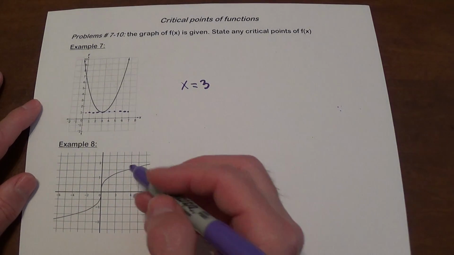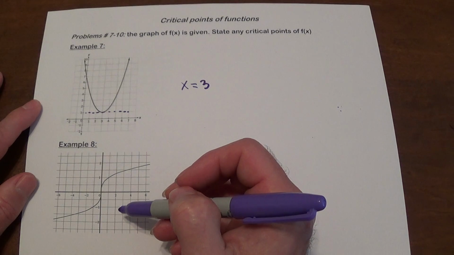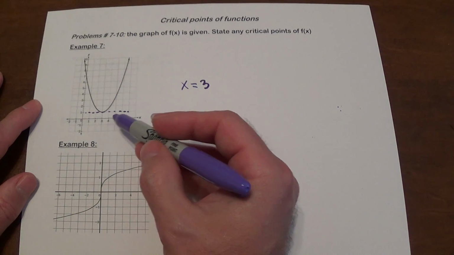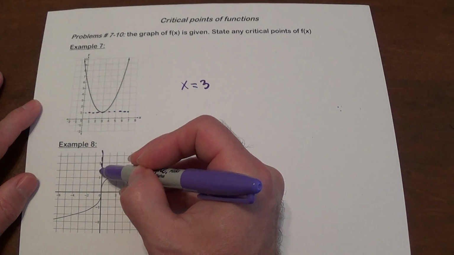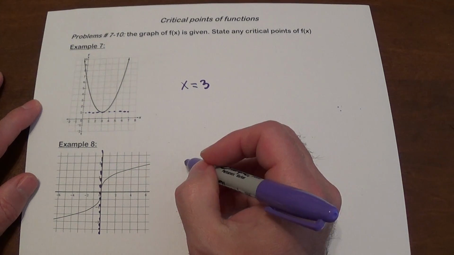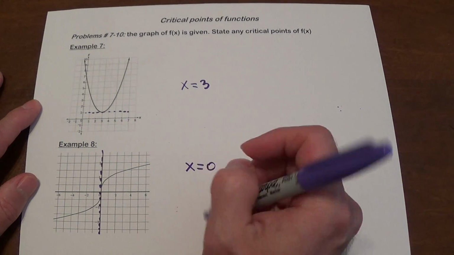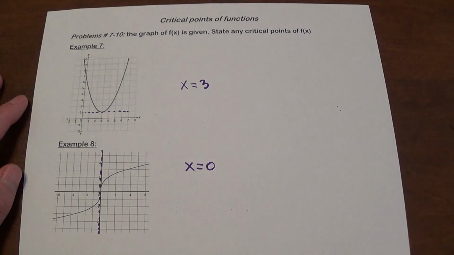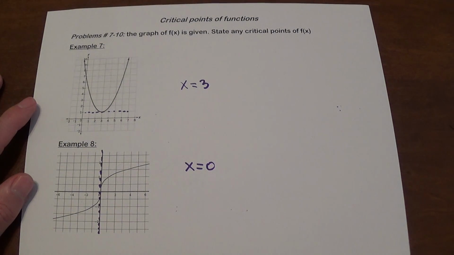So there is no point where the derivative is going to be 0, because there is nowhere where you're going to have a horizontal tangent line, but right here you have a vertical tangent line, which means the derivative here fails to exist. So at x equals 0, this function is going to have a critical point.